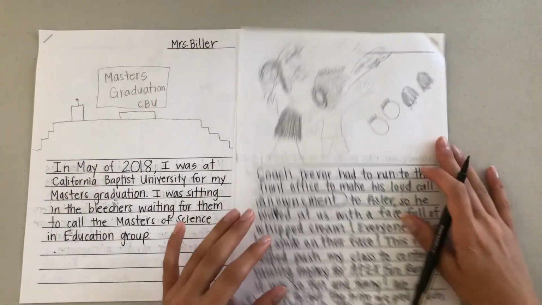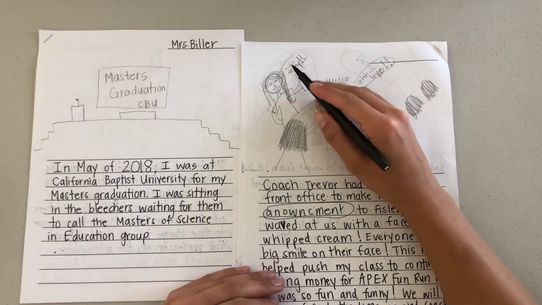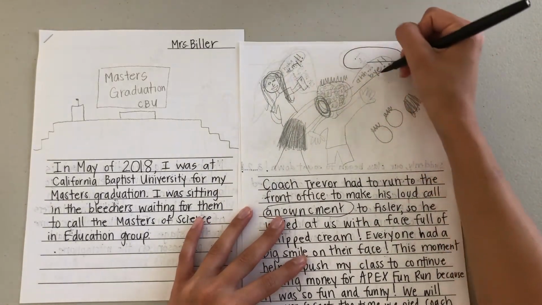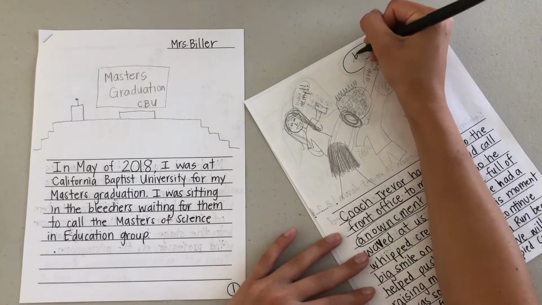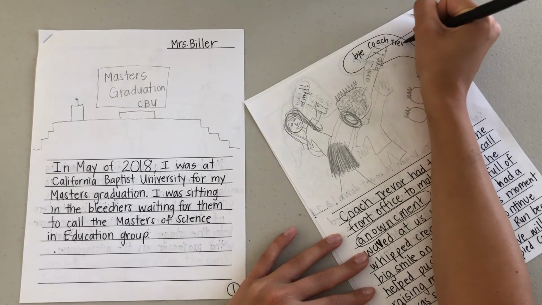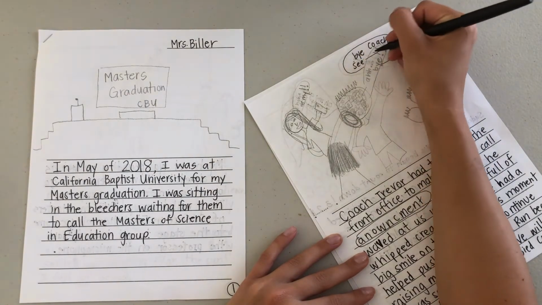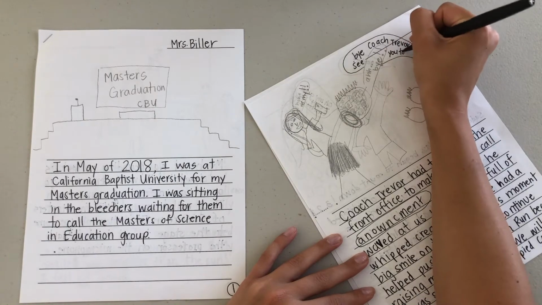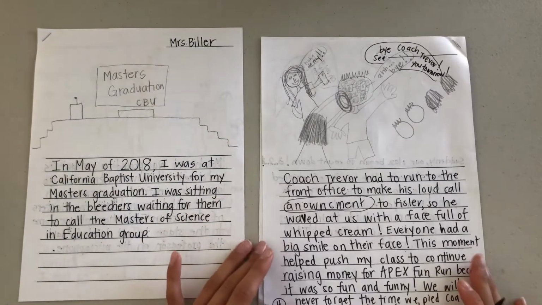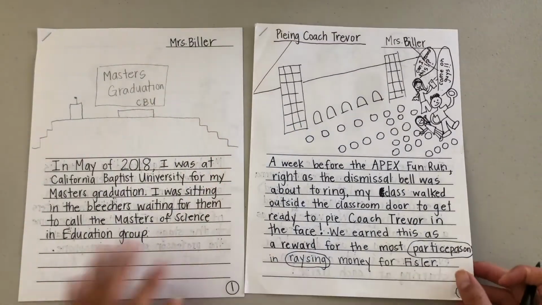And then on the last page, I already added speech bubbles. "Bye." And then I might say, "Haha, oh my." And then maybe another one could be everyone saying, "Bye, Coach Trevor." And they could even be saying, "See you tomorrow," because he visited us every day during the fun run. Okay, so there's some speech bubbles on my story about Pine Coach Trevor.